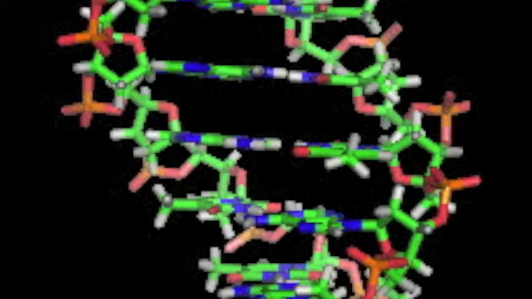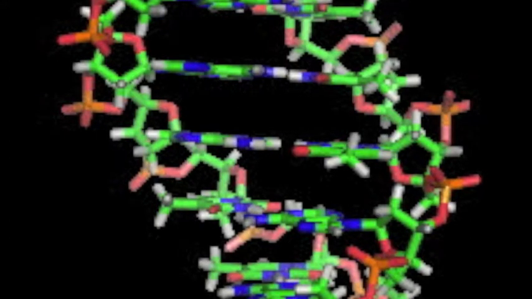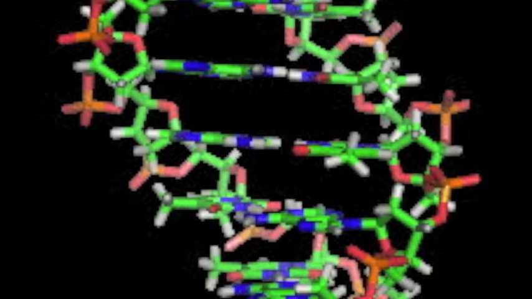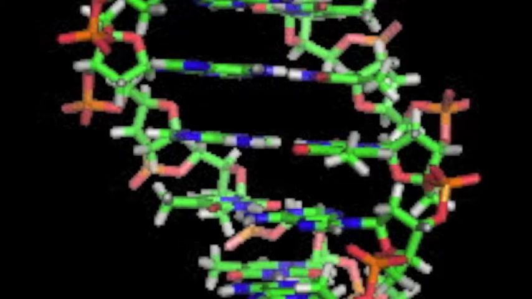Okay. Gene regulation. Simple and straightforward. This is all about growth control. We've talked about growth control in eukaryotes. It's pretty much the same thing. Bacteria especially, if they have enough energy, they're going to divide. It's just that simple.